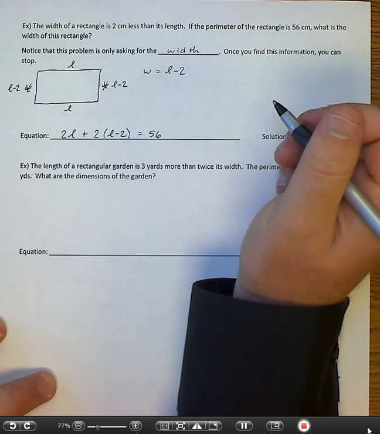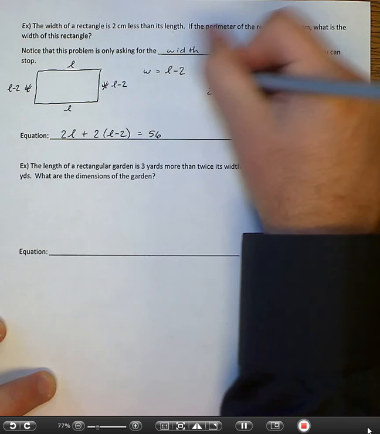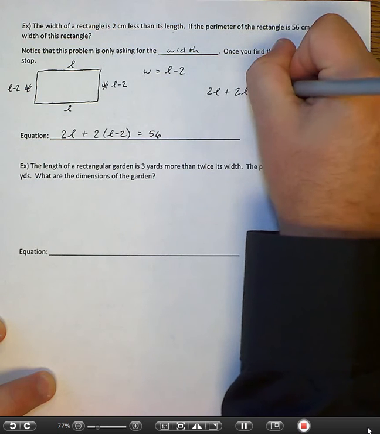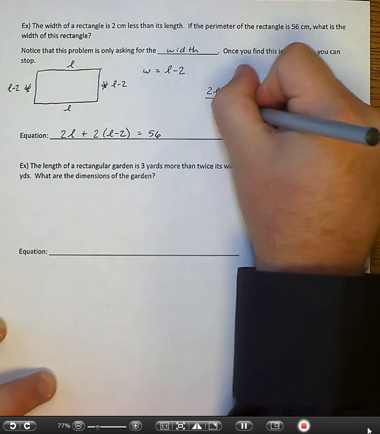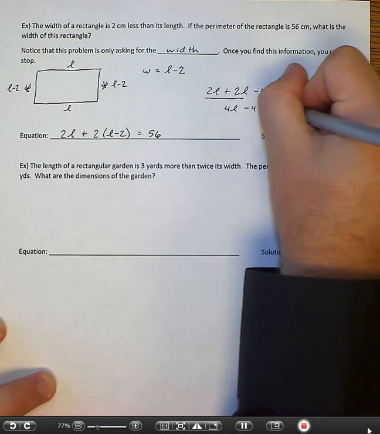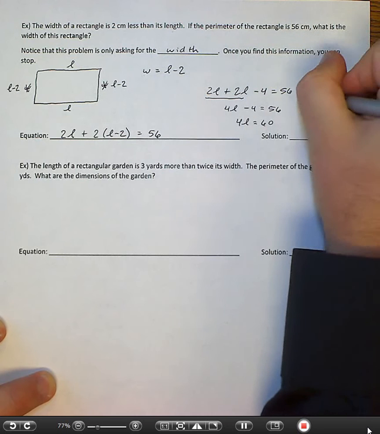Solve that, you get 2L plus, I'm going to distribute the 2, 2L minus 4 equals 56. Put them together, 4L minus 4 equals 56. Add 4, I get 4L equals 60, and L equals 15.